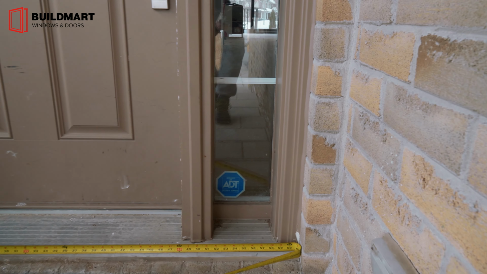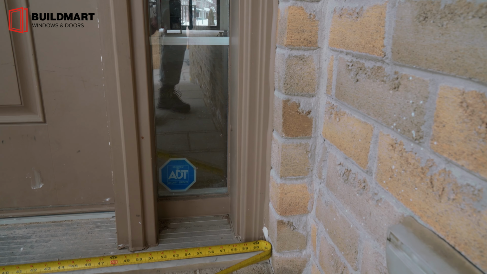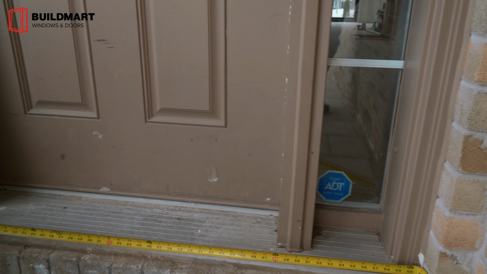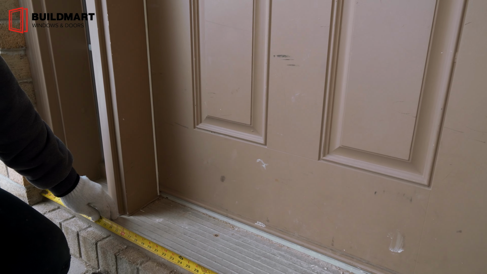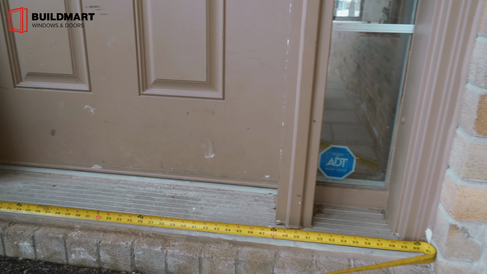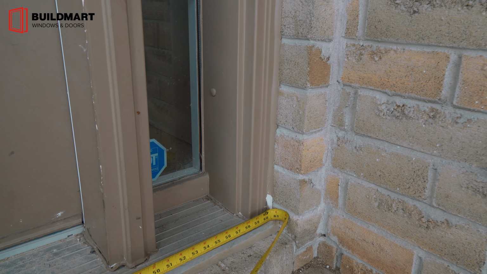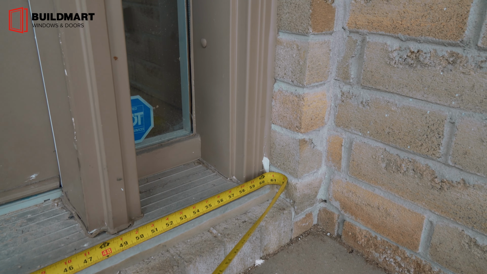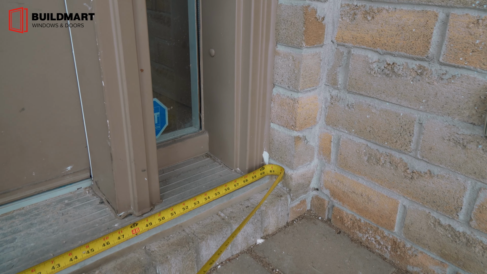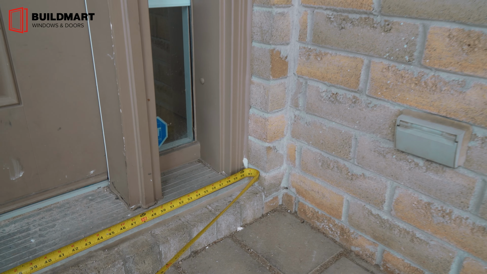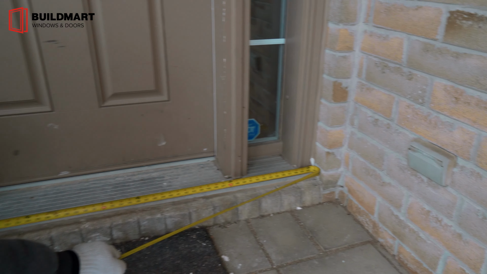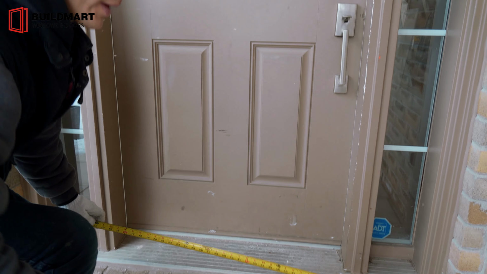Here we get 61 inches between brick, so I do want to leave some space for play during installation, so I will measure the sill at 60 inches and 3/4 of an inch. This will be the width of the sill on the door. Again, it will come assembled as one unit, so the sill will already be attached to the frame of the door. 60 inches and 3/4 for width.